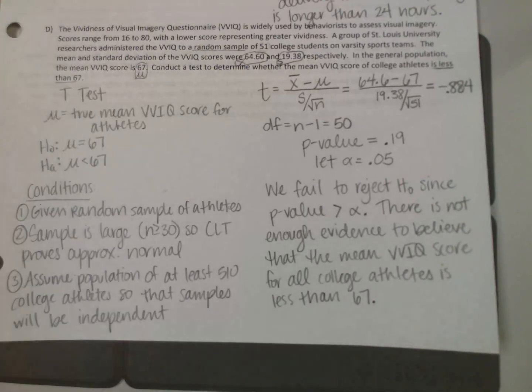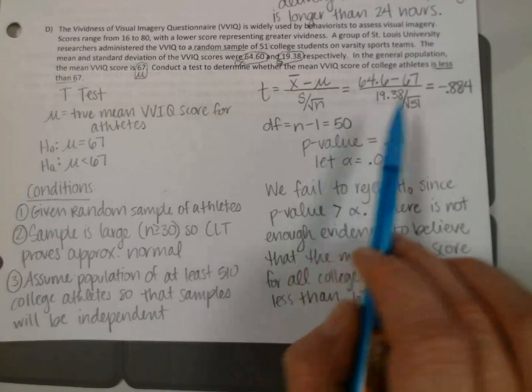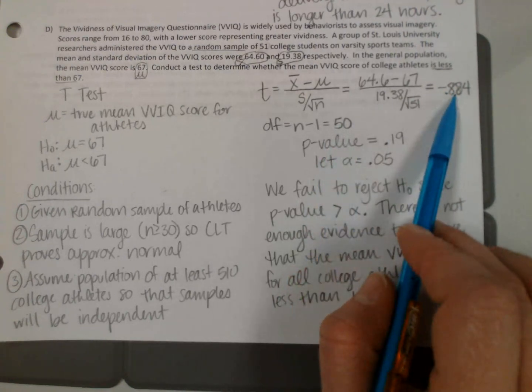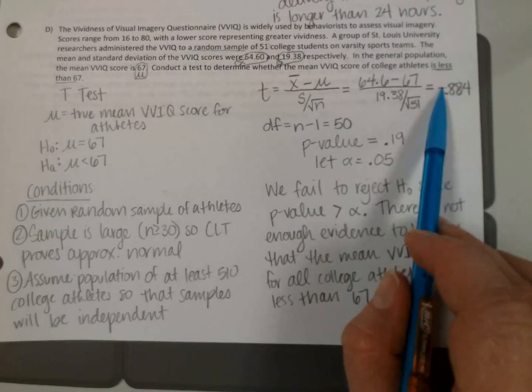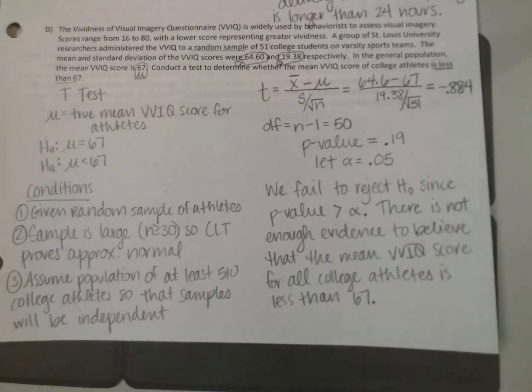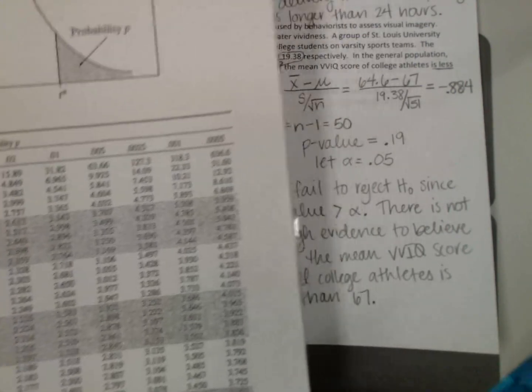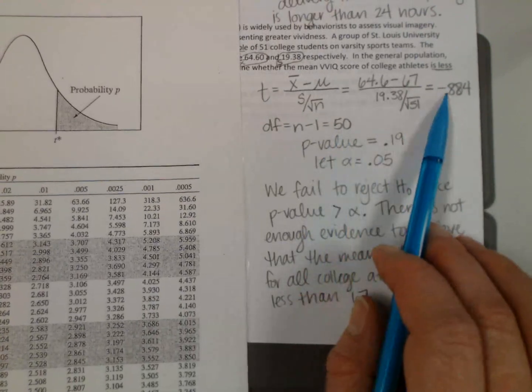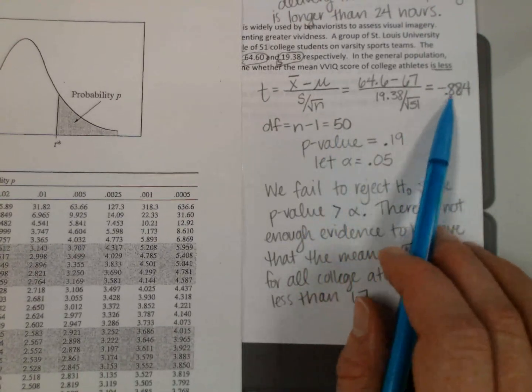In which case you have to know two things. You have to know your degrees of freedom and you have to know your t-score. The negative won't matter because it's a symmetric distribution. So positive t-scores and negative t-scores have the same probabilities on either side. So we're going to be looking at the row 50 and we're trying to find a t-score that is close to 0.884.